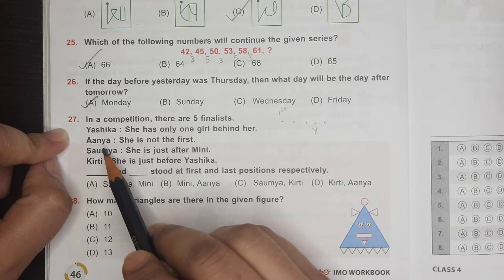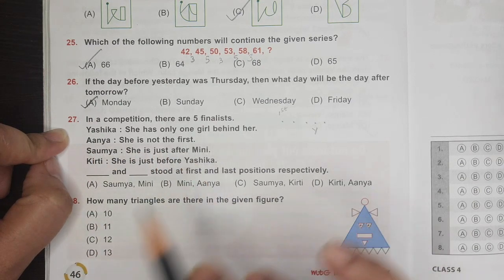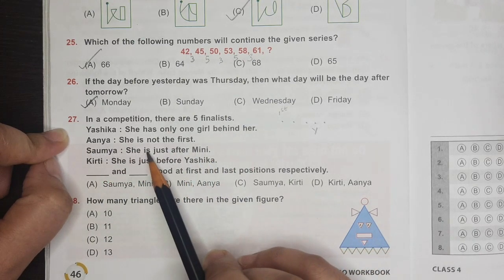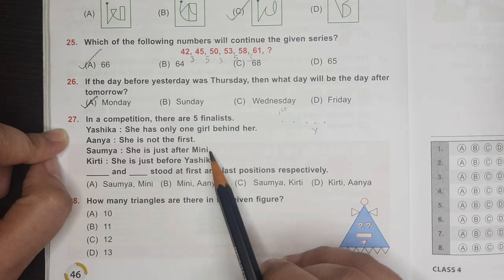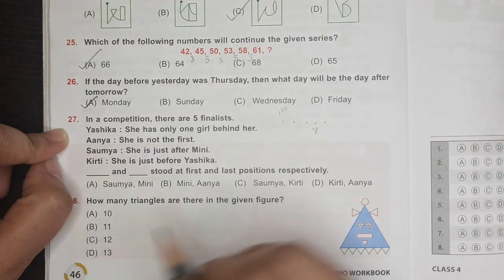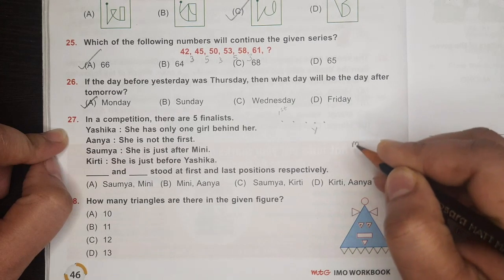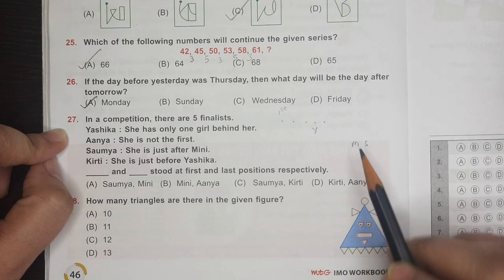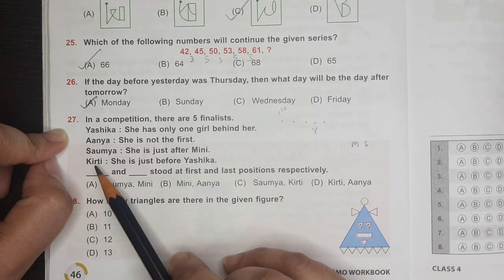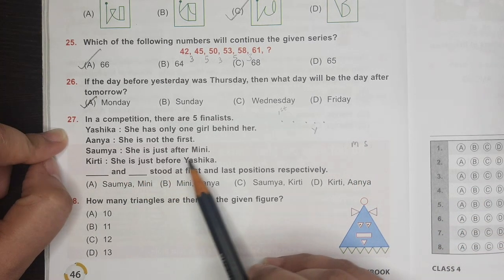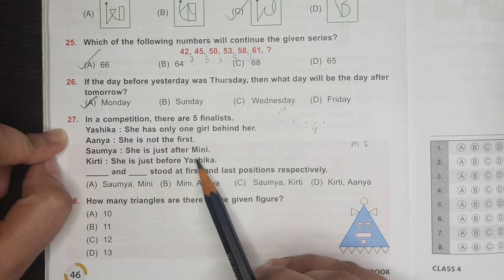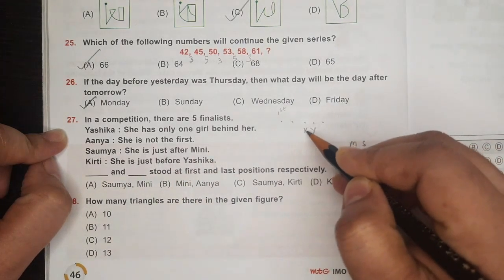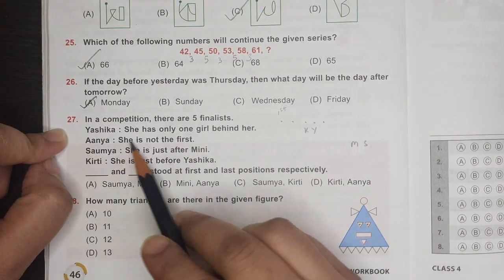Okay. Anya, she is not the first. Okay, ठीक है. First नहीं है. Let's see. But we don't have anything about her. Soumya, she is just after Minnie. Okay, Minnie के बाद सौम्या है. Just after her. So first will be Minnie here and उसके बाद सौम्या. But we don't know सौम्या और Minnie के positions. Okay, so I'm going to write it this way. ठीक है. And Kirti is just before Yashika. Okay, this is Yashika और उसके just before Kirti है. So मतलब ये हो गई Kirti. ठीक है. और आन्या फर्स्ट नहीं है.